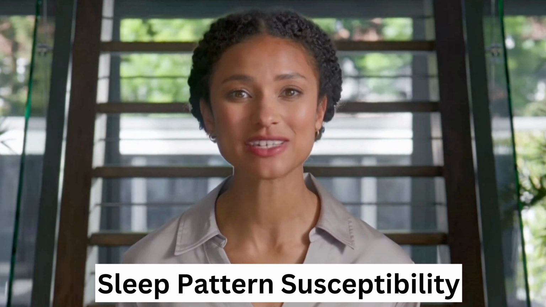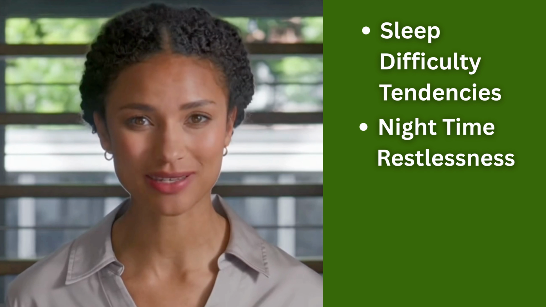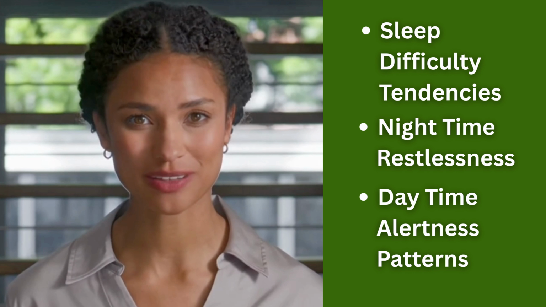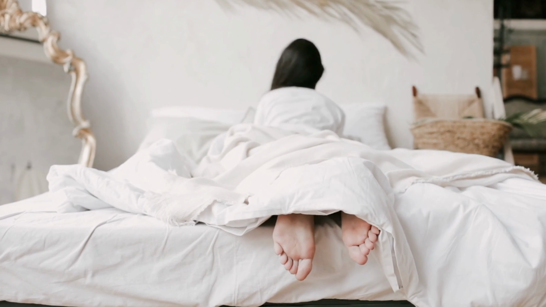Next is sleep pattern susceptibility. This section explores how genetic variations may influence common sleep experiences and nighttime comfort. It focuses on three areas: sleep difficulty tendencies, nighttime restlessness, and daytime alertness patterns. First is sleep difficulty tendencies.